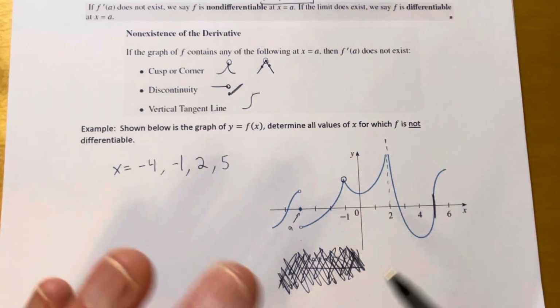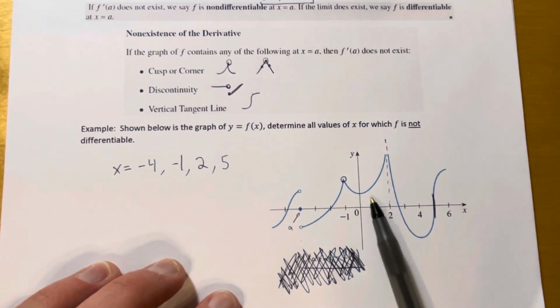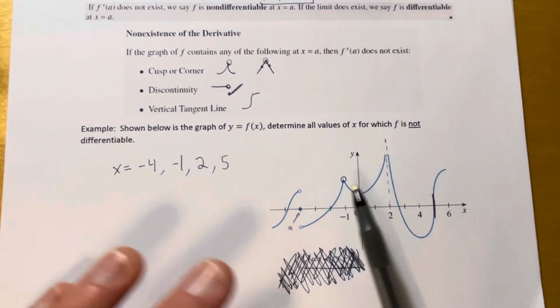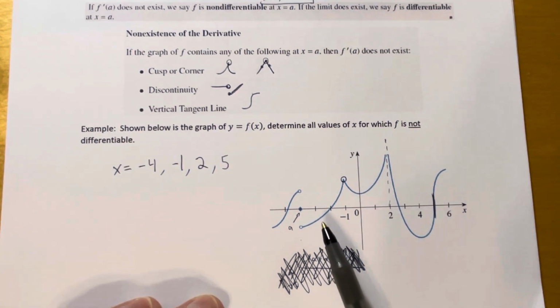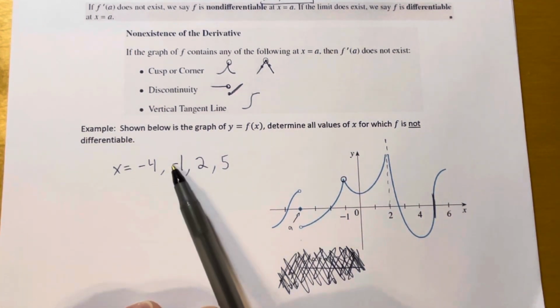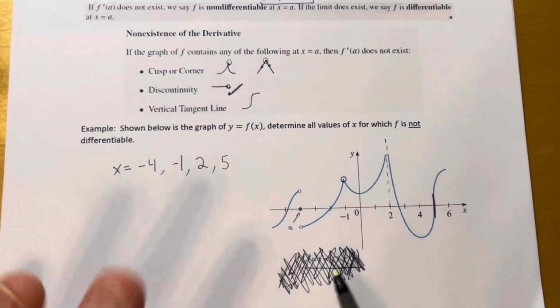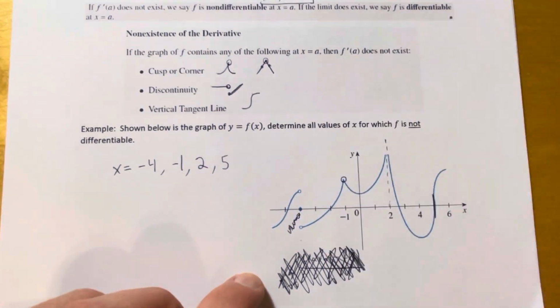Down here was an example that I worked through when I thought I was recording and I wasn't. We have the graph of a function, f of x, and we're asked to find all the values of x for which f is not differentiable. I did something here that I decided I didn't want to do, and I scribbled that out, so you can ignore that. You can ignore this too, that was part of that.